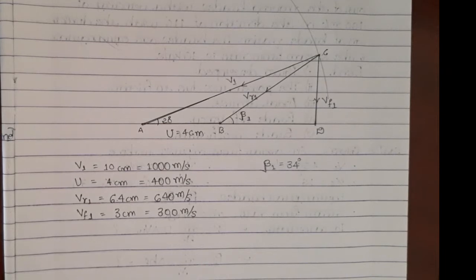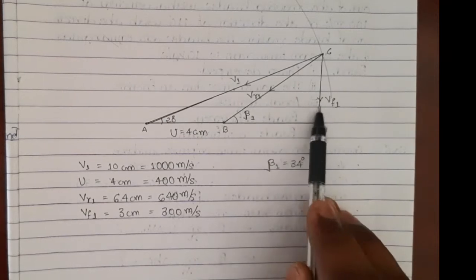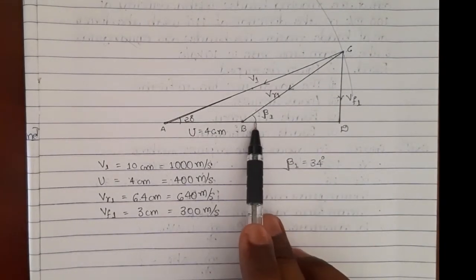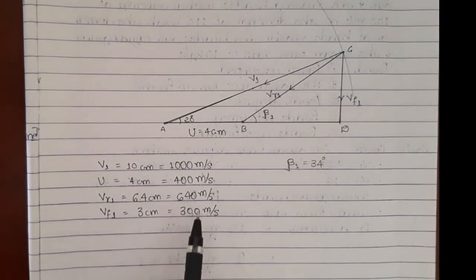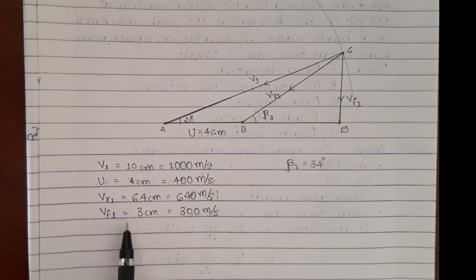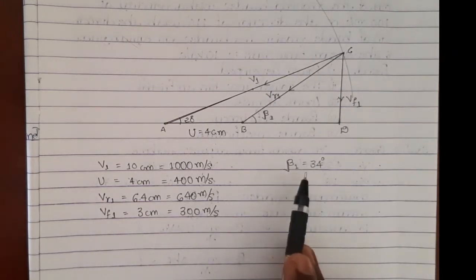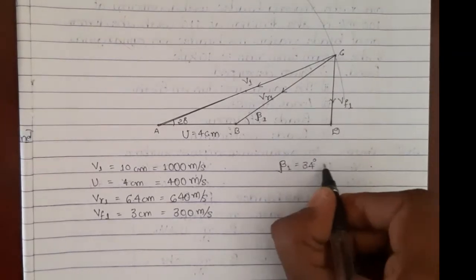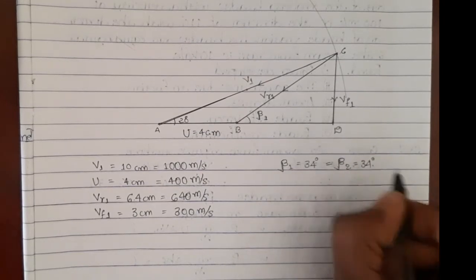Now after completing the inlet velocity triangle, I did measure the length of VR1, the length of VF1 and the blade inlet angle beta 1, and I have also converted them into velocities based on the scale that I have chosen. Here VR1 is 6.4 centimeter and thereby it is 640 meter per second. VF1 is measured to be 3 centimeter, so it is 300 meter per second. And beta 1 is measured to be 34 degree, but according to the given data, since the blades are symmetrical, beta 2 also becomes equal to 34 degree.